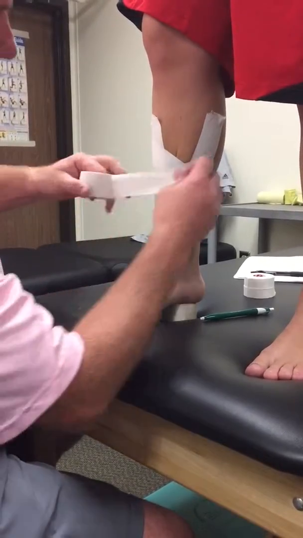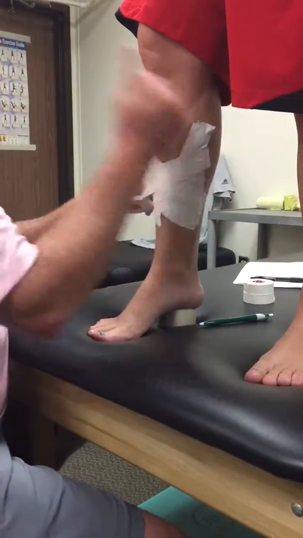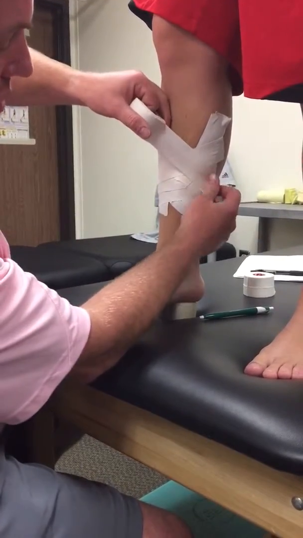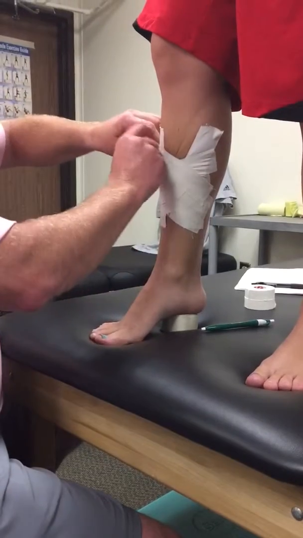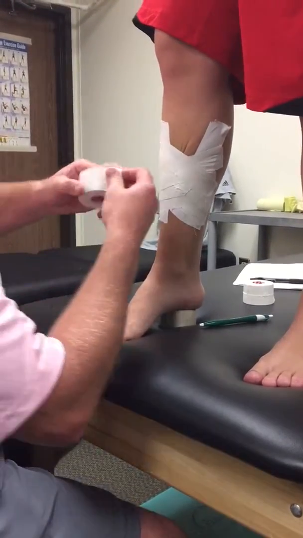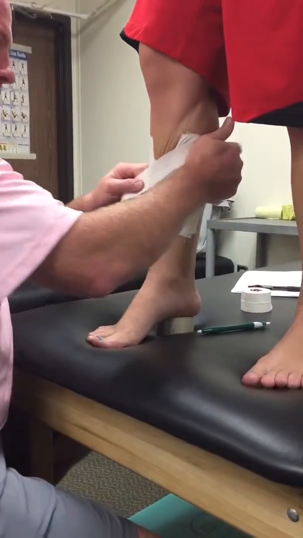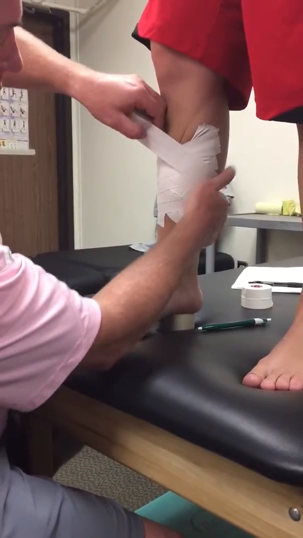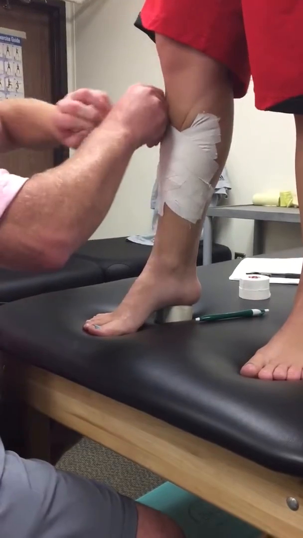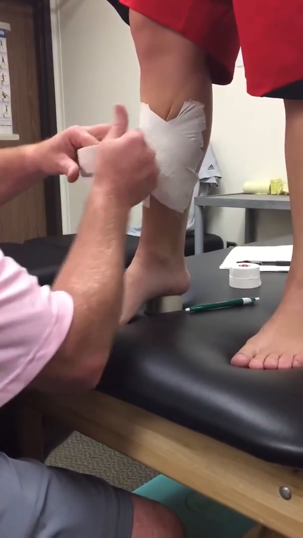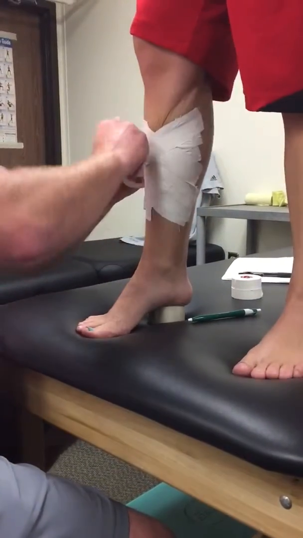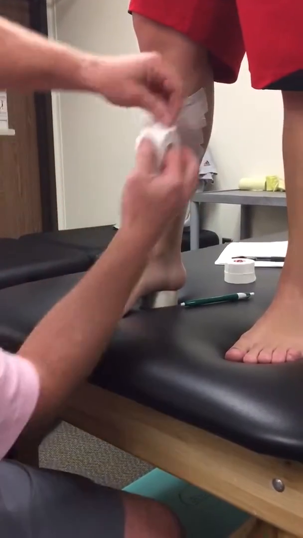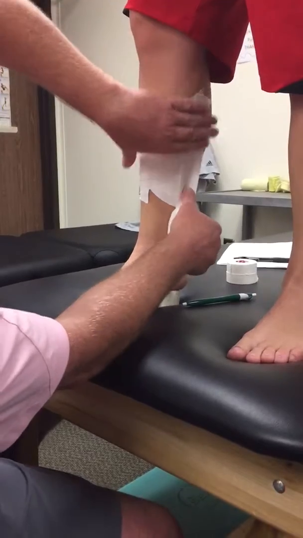The distance I want to go up or below the injury site is going to be 1 inch to 2 inches above or below the injury site itself. The injury site being where the pain is at, okay? Once I've hit that 1 inch to 2 inches above, I'm going to go back through, and I'm going to do vertical strips to mirror what I just did, okay?